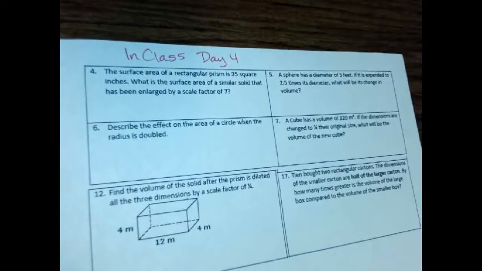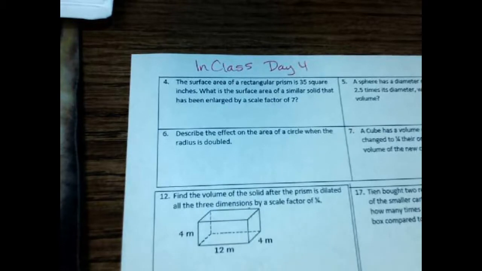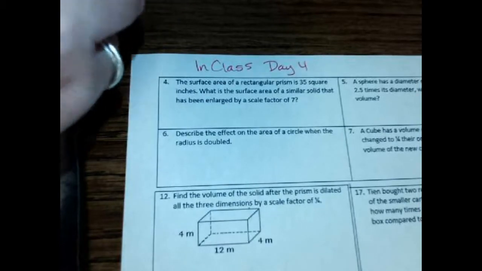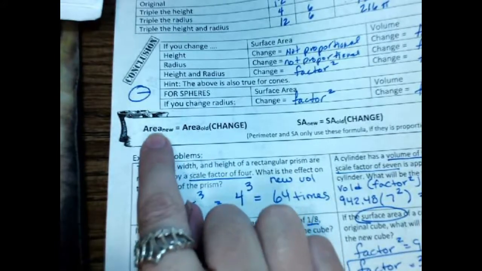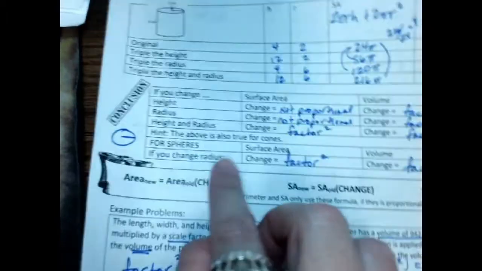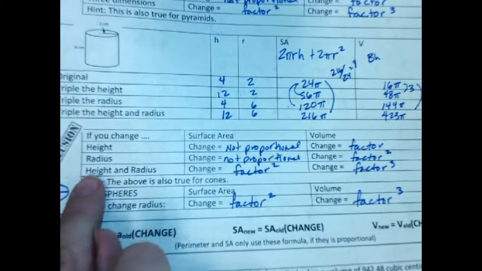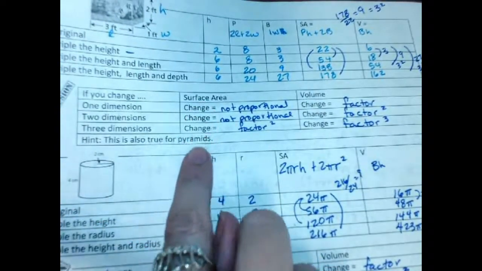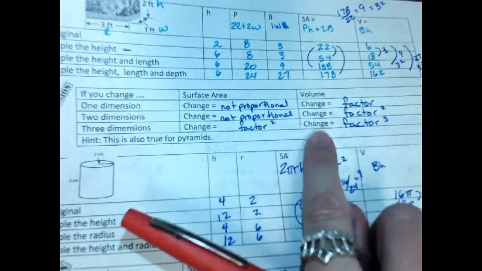Okay, so I'm going to start with number 4. And remember that we talked about how all of our problems on our notes, we're looking at the new thing that we're talking about, like area, is equal to the old one times the change. And then the change was what we put in our formulas up here. We're mostly looking at either the surface area, where we do both of them and it's factor squared, or these, depending on volume, how many of the different dimensions we're changing. We also had them on the other side of our notes for area and perimeter.